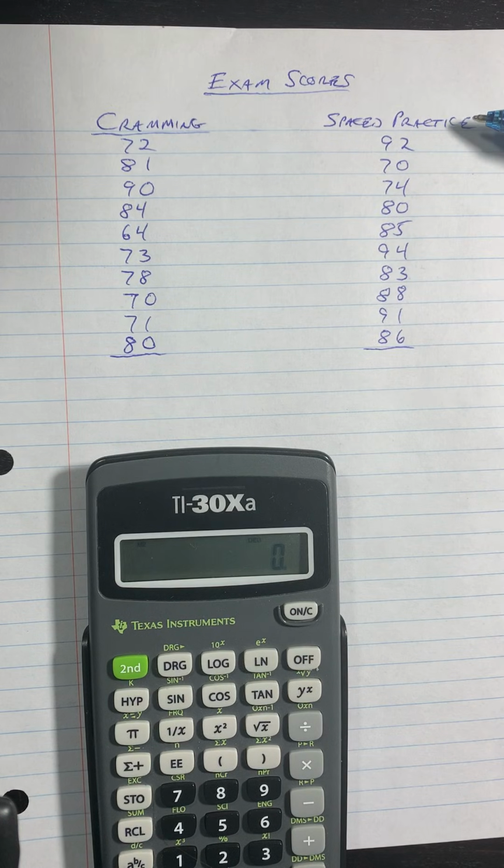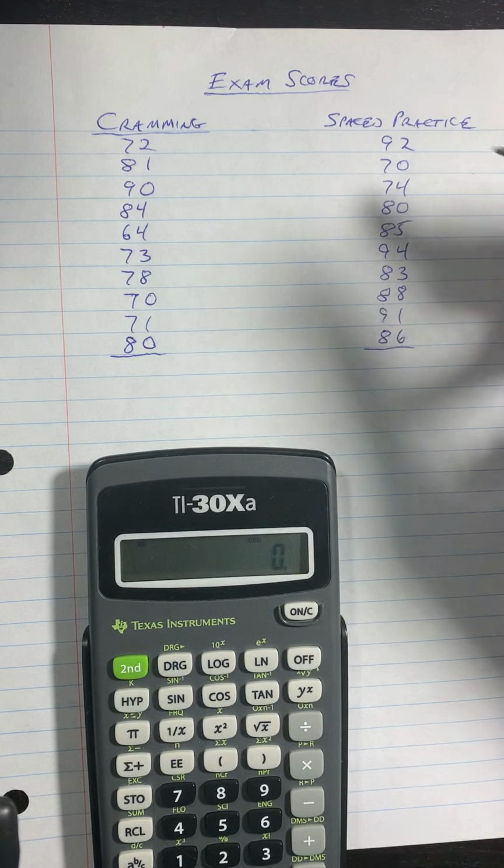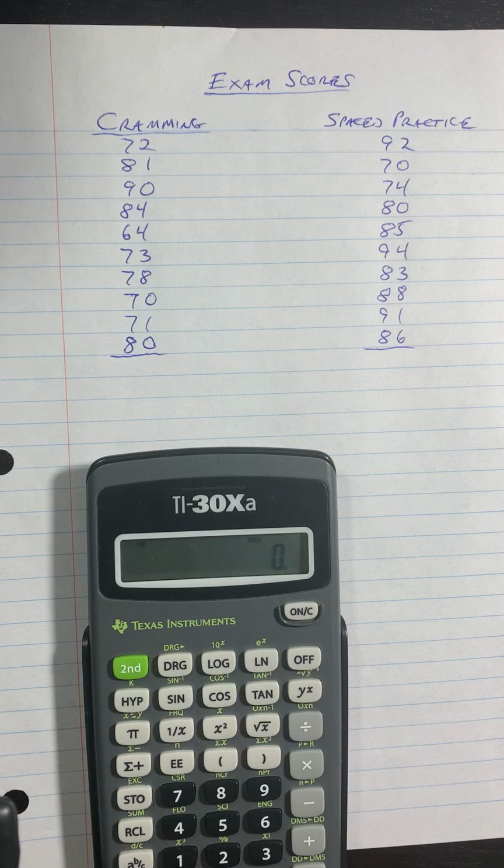Then we have spaced practice. Spaced practice is the opposite of cramming. Instead of doing everything the night before, you start studying several days or even weeks before, and just add a little bit more, review constantly, and so on. So you spread out your practice time. Once again, these are the exam scores.